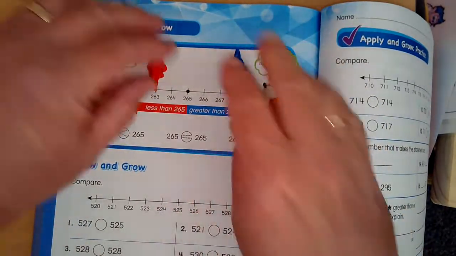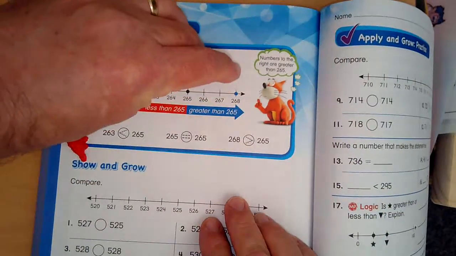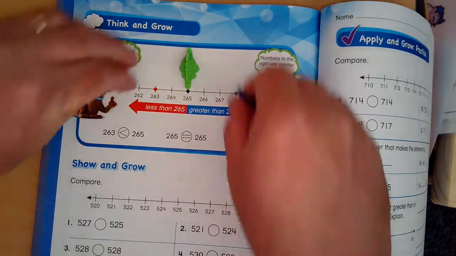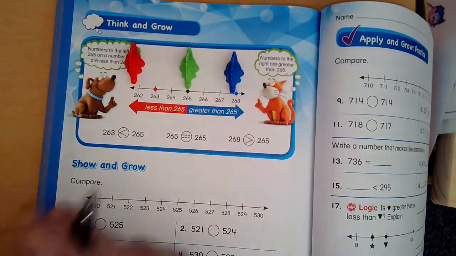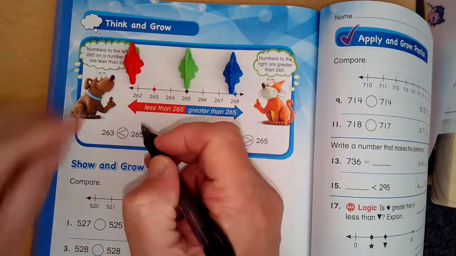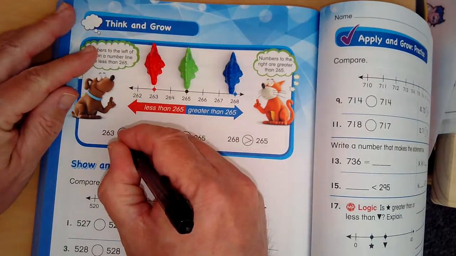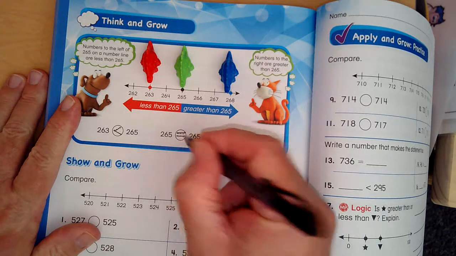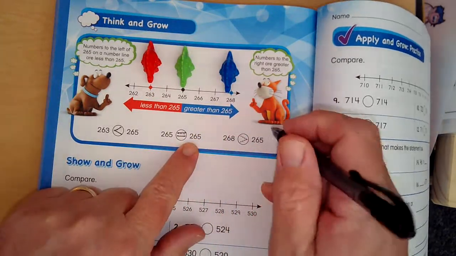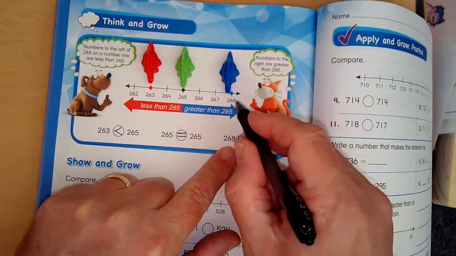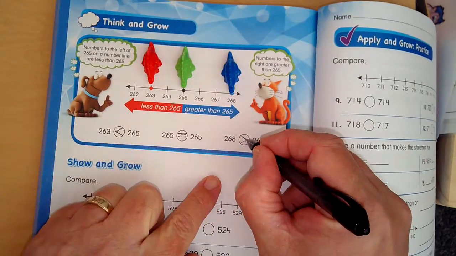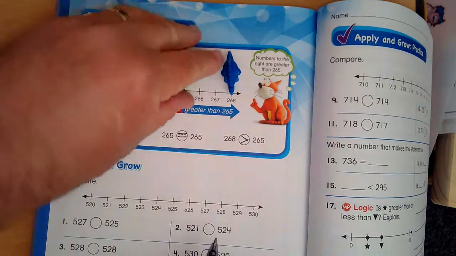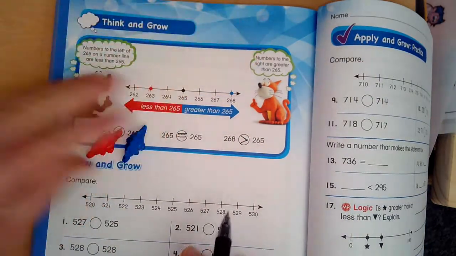And if I have a number that is equal to, then it's equal. Okay. So 263 is less than 265. 265 is equal to 265. And 268 is greater than 265. All right, so let's take a look at this.